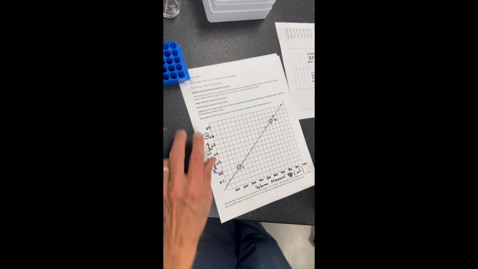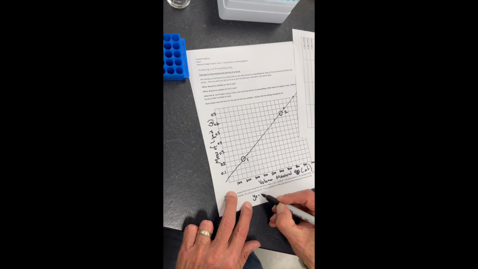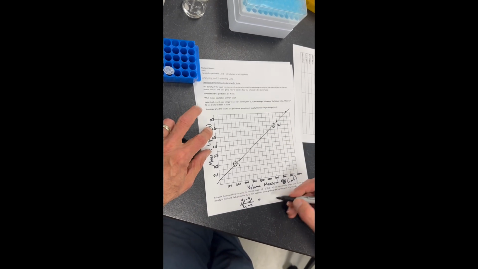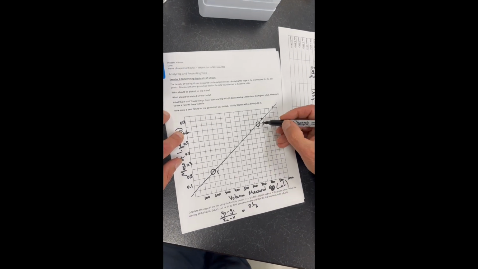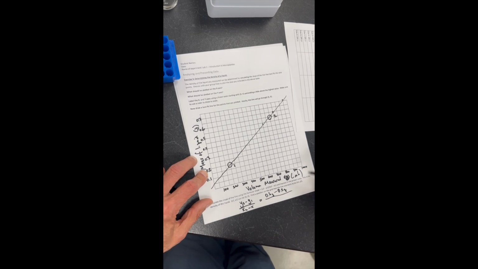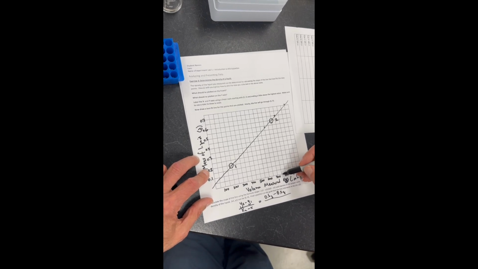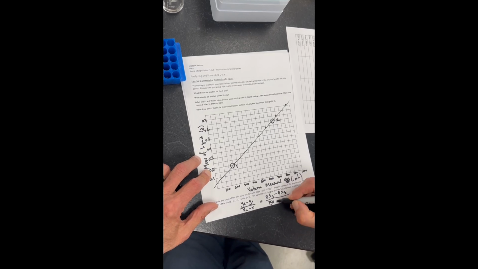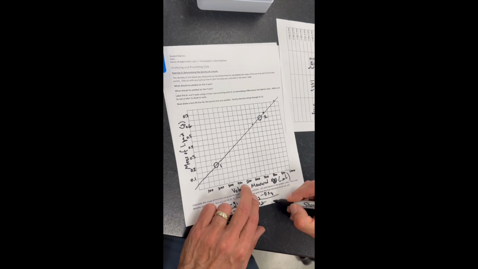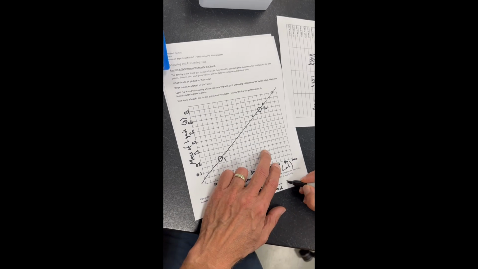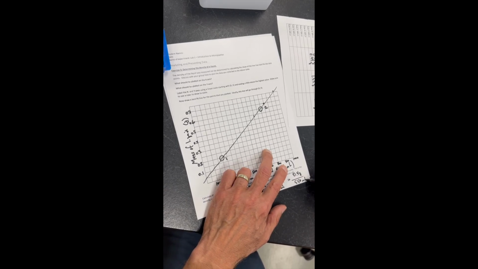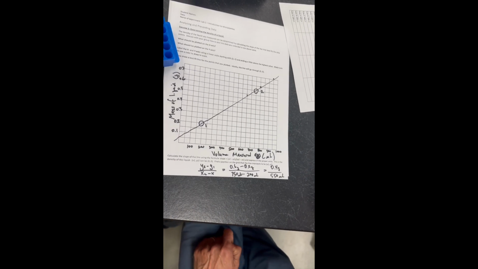This is going to be point 1, and the slope of a line is y2 minus y1 divided by x2 minus x1, which is going to equal, the y2 is 0.6 grams, and the y1 is going to be at 0.2 grams, and the x2 is here at 750 microliters, and for x1 it's going to be 200 microliters, and that's going to give me 0.4 grams divided by 550 microliters. Now we can get our calculator out and figure out what the density of the liquid is.